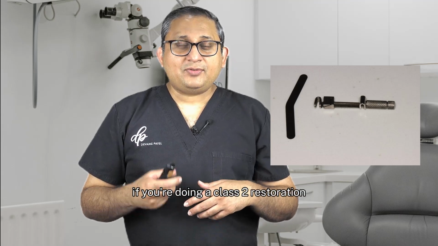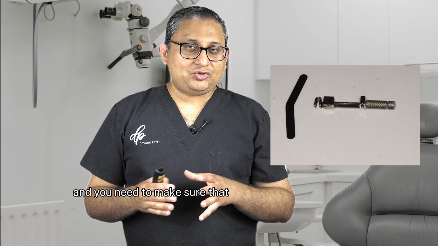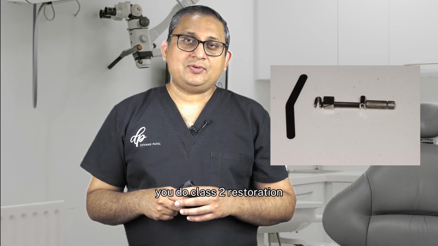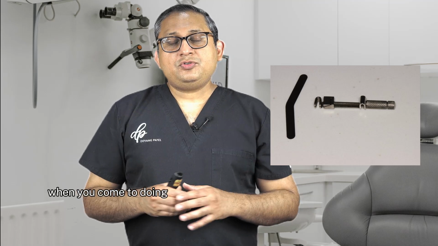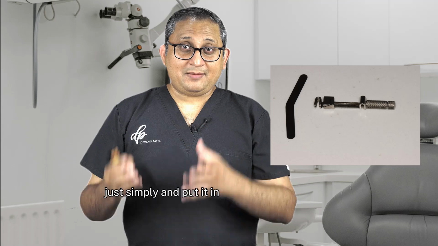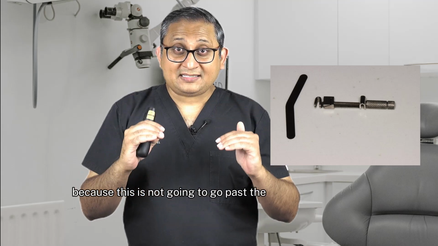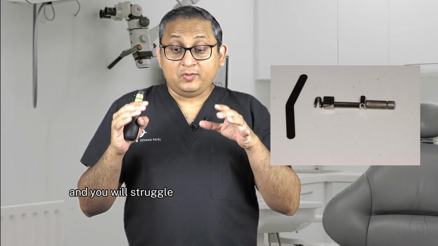However, if you're doing a class 2 restoration, then you need to really understand this philosophy, and you need to make sure that you understand this before you do a class 2 restoration. When you come to using the Tofflemire matrix band, you can't just simply use it like this and put it in the patient's mouth, because this is not going to go past the maximum bulbosity and you will struggle.